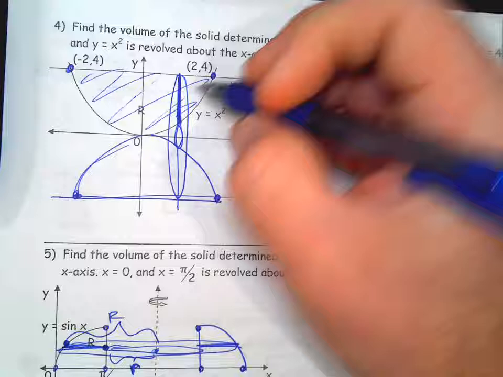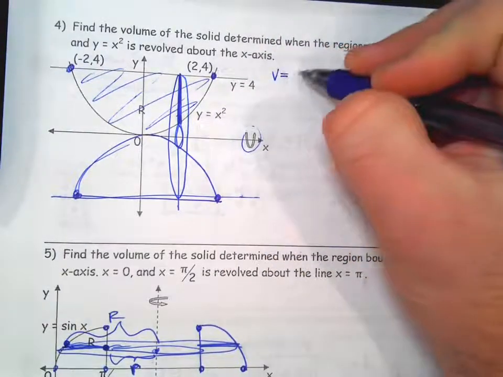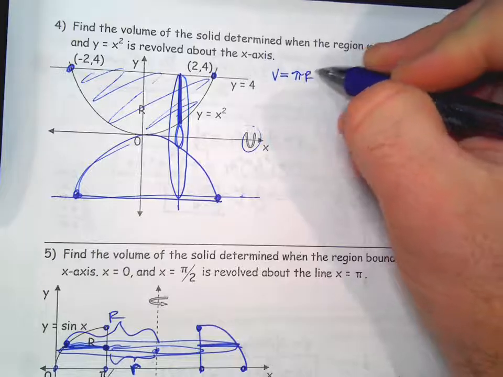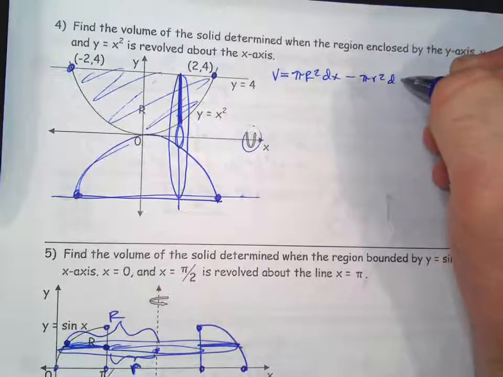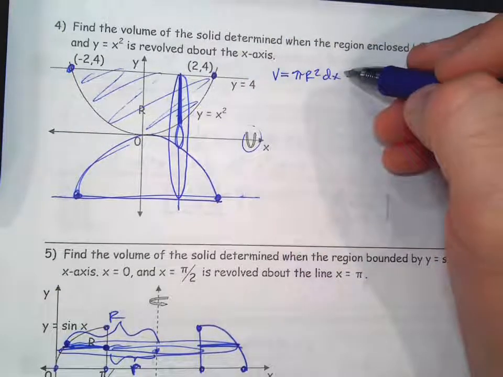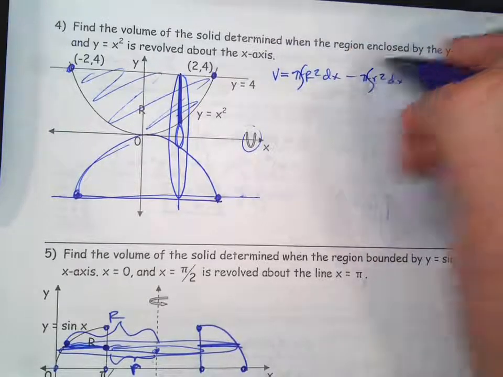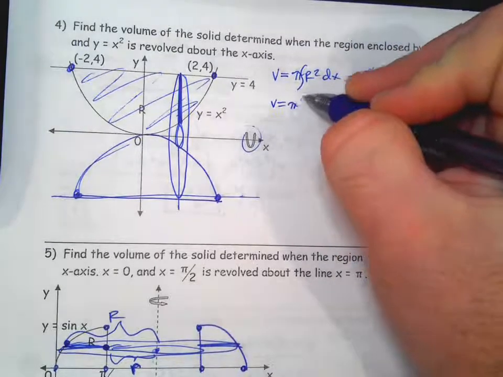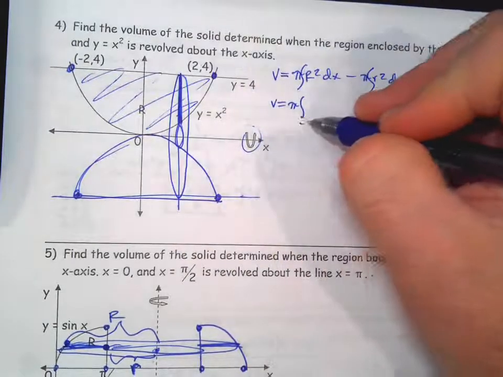And this is going to be a washer method, which is really a big disk minus a small disk. So big disk is going to be pi r squared dx. And small disk is going to be pi little r squared dx. And I'm not memorizing that. It's a simple volume of a cylinder. Circle times a height. Then we're going to integrate them all. So the limits are going to be in the x direction, -2 to +2.